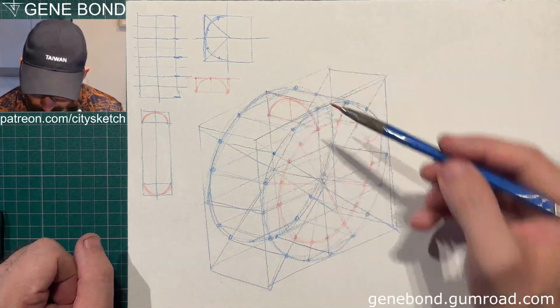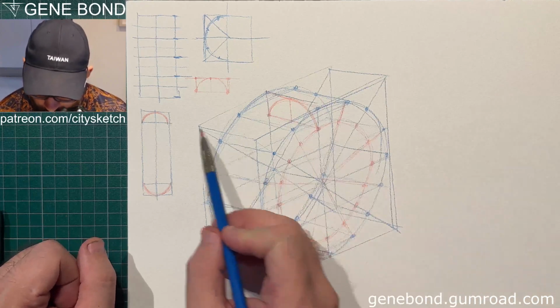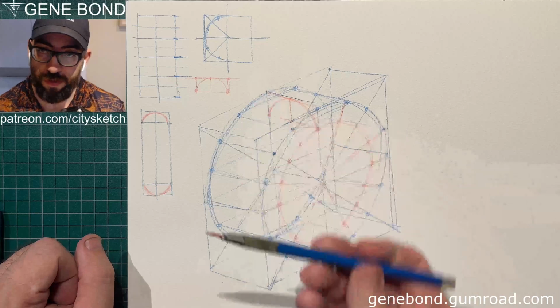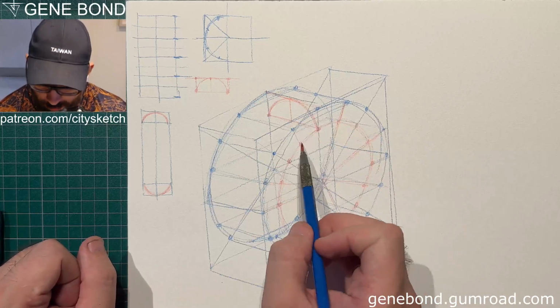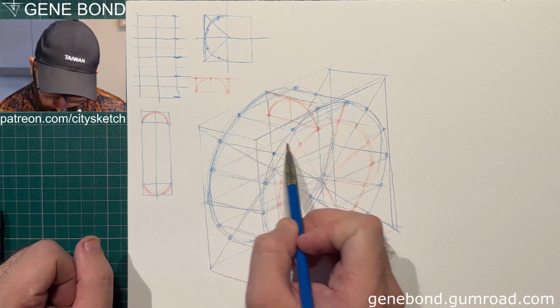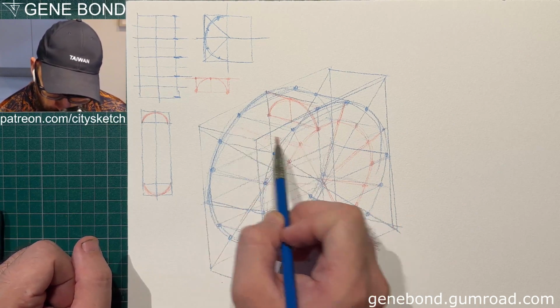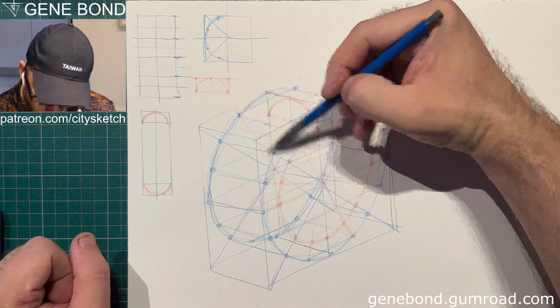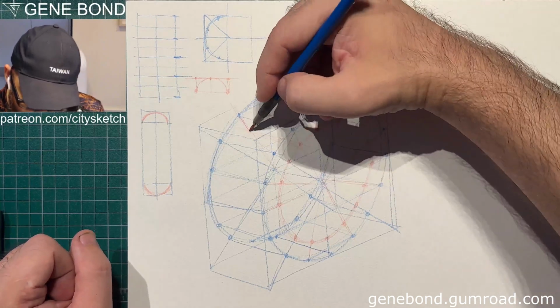So now we have this and this point here. Now we can just keep going by using this grid, right? We have this direction of these lines here. So now I just project it to the other side, so I will get the full section.